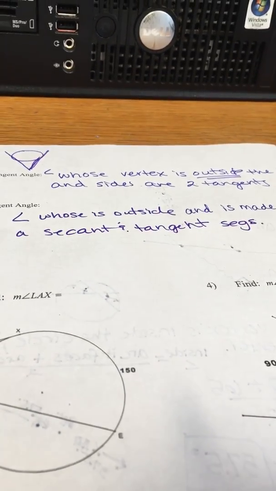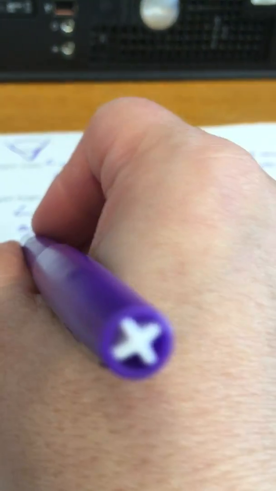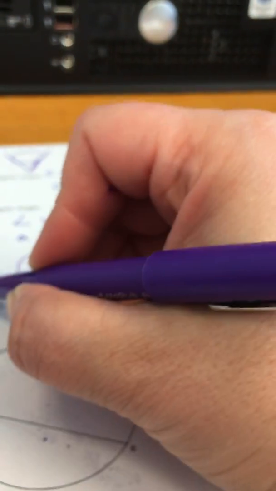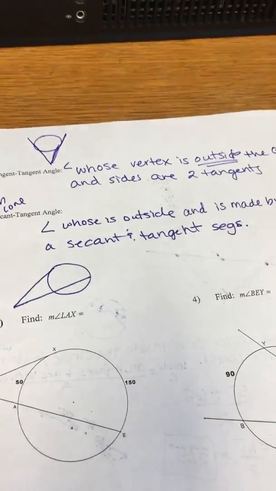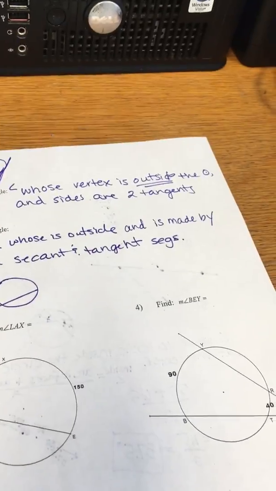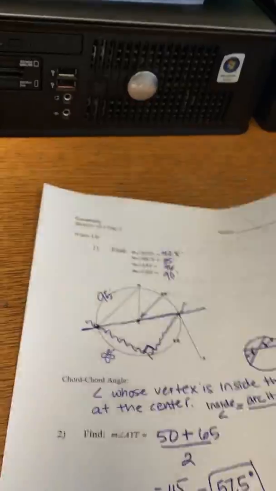All right, so you'd have your circle. On one side you'd have a tangent, and on the other one you'd have a secant. Irregardless, for all three of those, the angle is outside the circle.